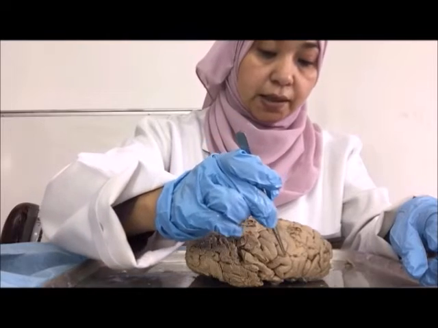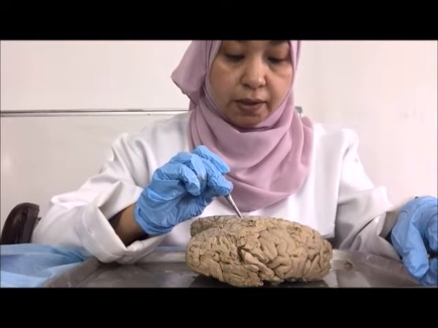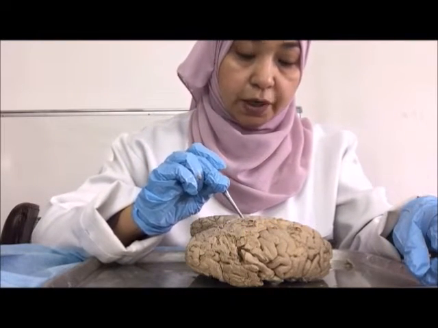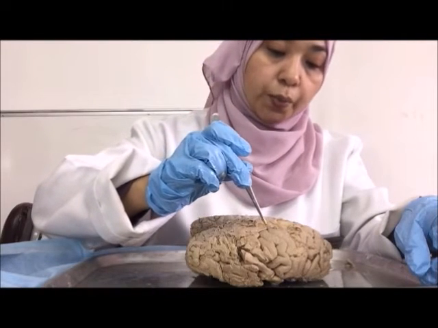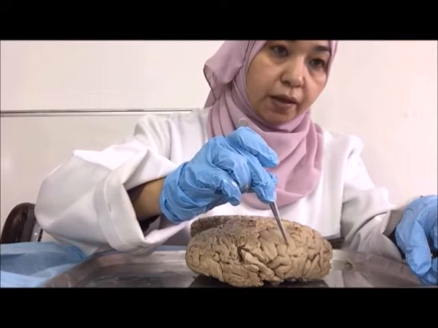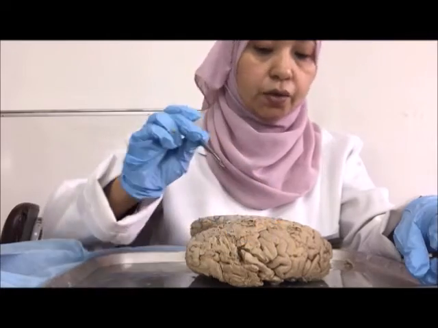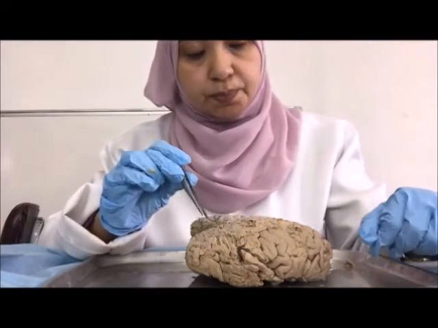The central sulcus itself begins 1 centimeter behind the midpoint on the medial surface of the brain and runs on the superolateral surface of the brain until it reaches the inferior border of the brain.